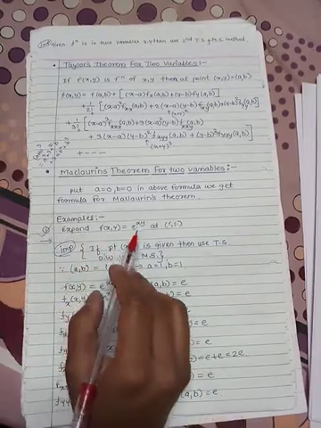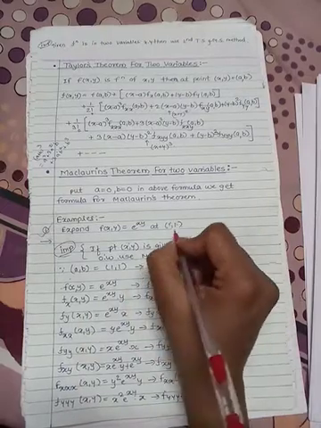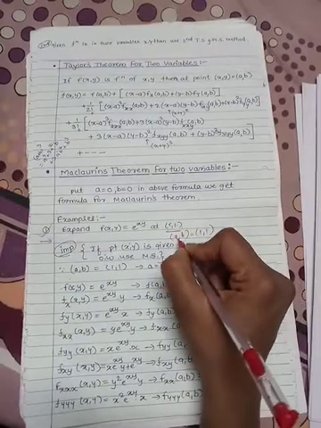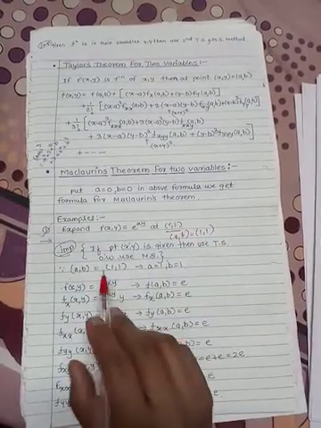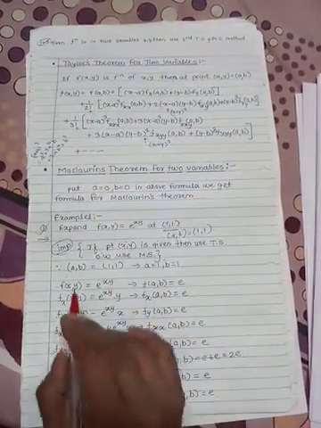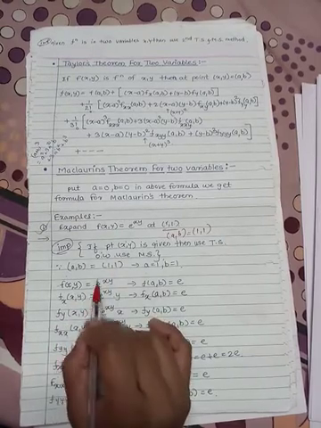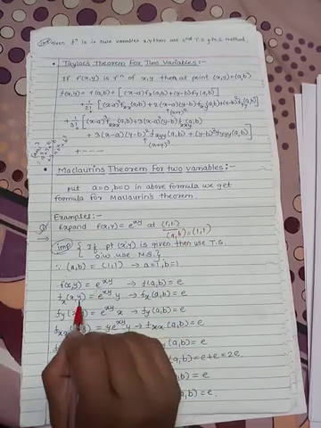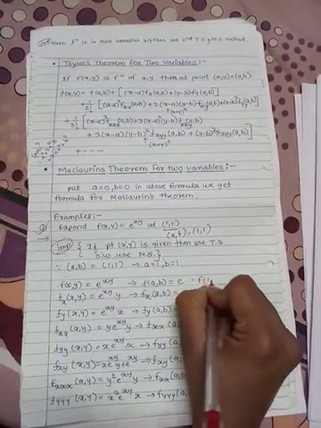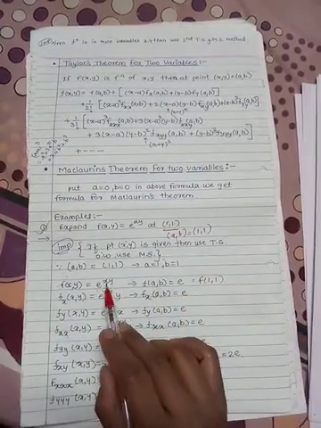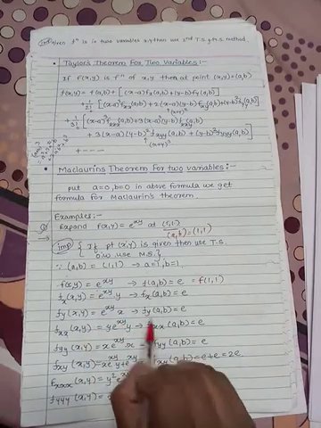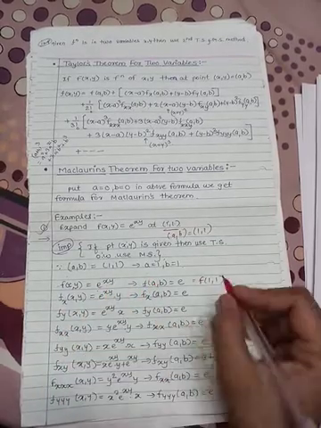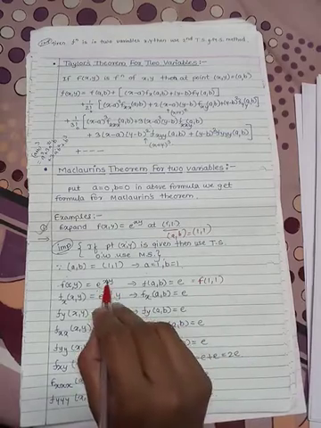So first is: expand f of xy equal to e raised to xy at the point 1, 1. Here the point is given, so this is your ab point. By comparison we get a equal to 1, b equal to 1. Now first find f of ab. We have given f of xy equal to e raised to xy. So f of ab is f of 1, 1. F of ab means put x equal to a and y equal to b, and the ab values are 1, 1. So put x equal to 1 and y equal to 1. So e raised to 1 times 1 is e.